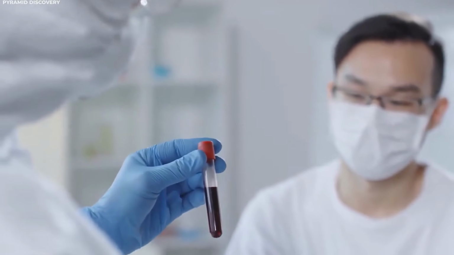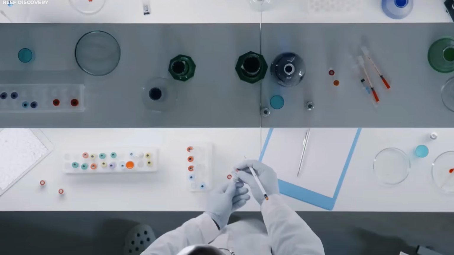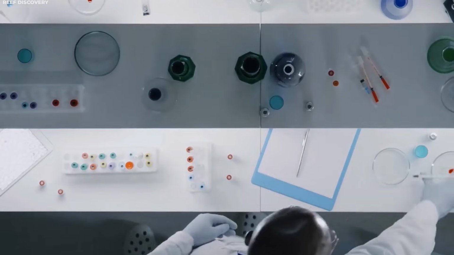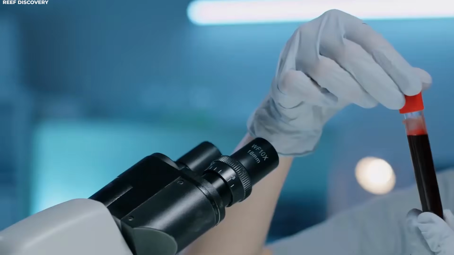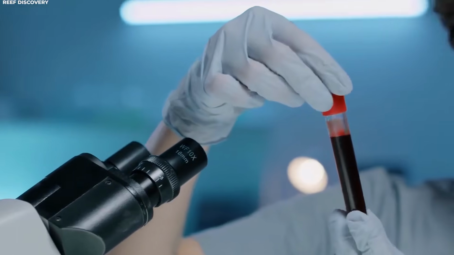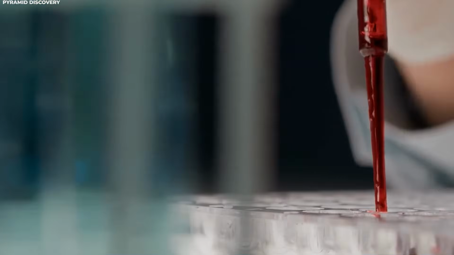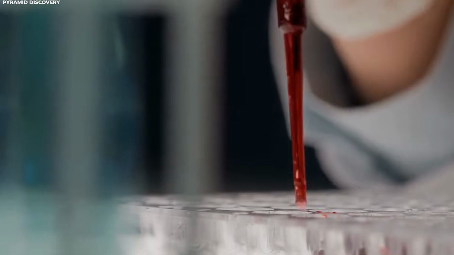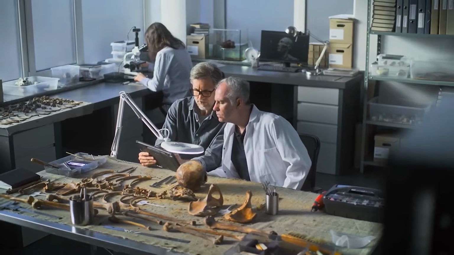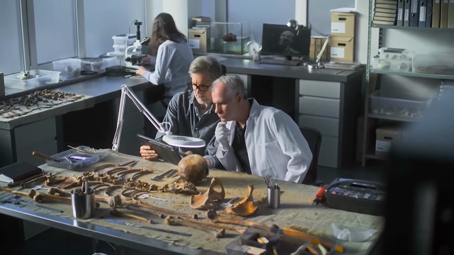But here's what none of the studies covered so far can answer. Why does type O blood work this way? Why did evolution produce a blood type that protects against some of history's worst diseases, but is structurally weaker in clotting than every other type? To answer that, researchers had to stop looking at patients and start looking at bones.